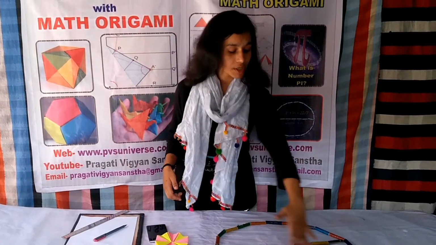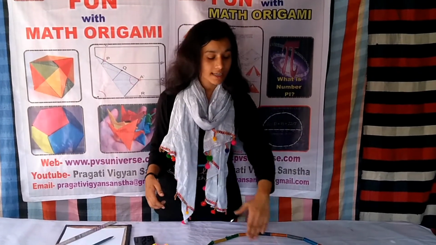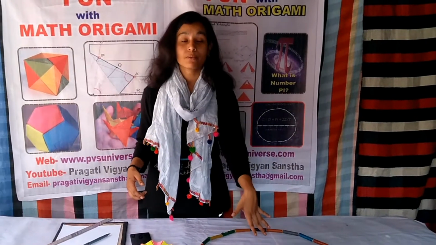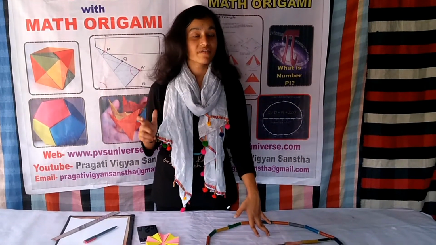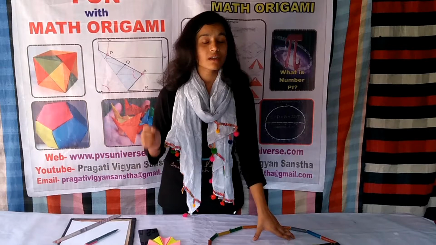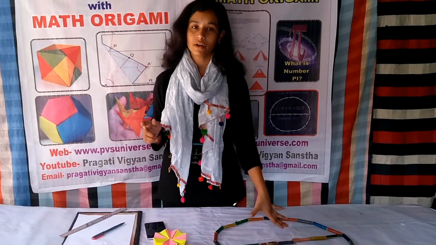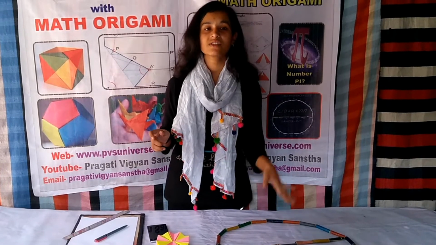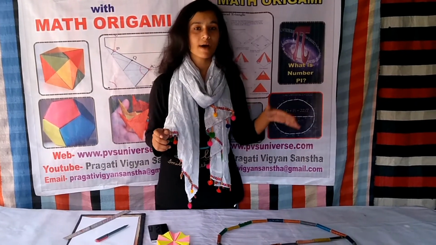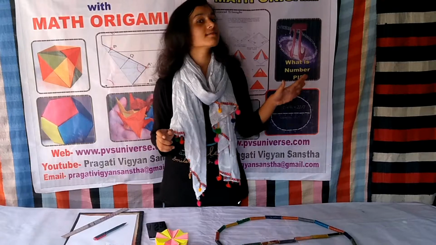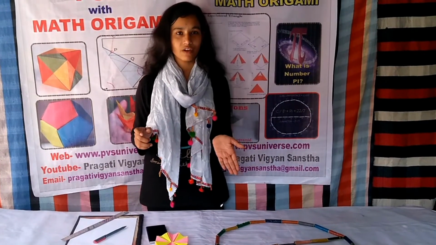So that's why the ratio of circumference and diameter is 22/7, because we cannot get a perfect circle along with its diameter until we put 22 units as circumference and 7 units as diameter. That's why we use pi as 22/7. But still it is just approximate, not the exact value of pi.